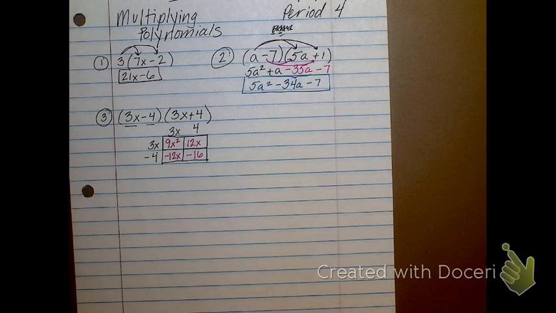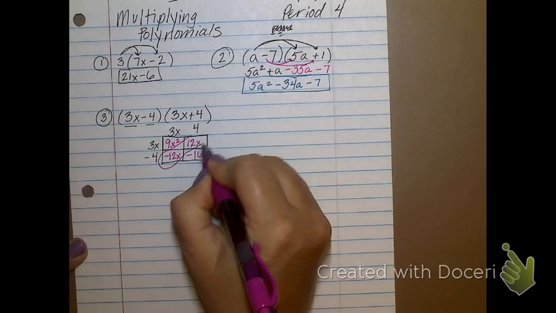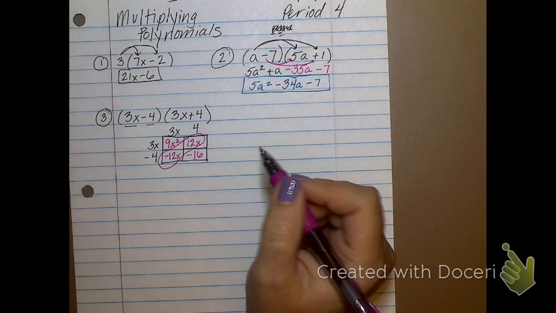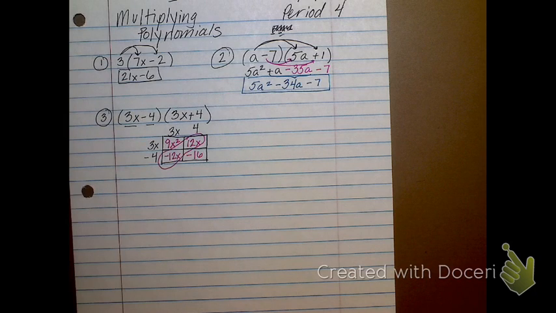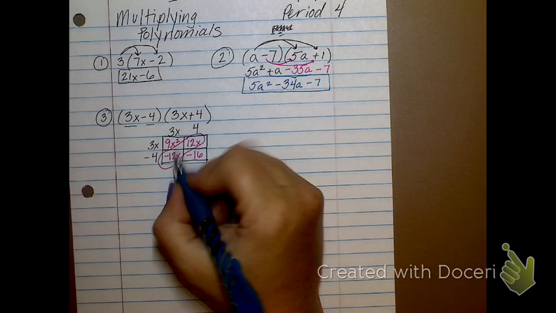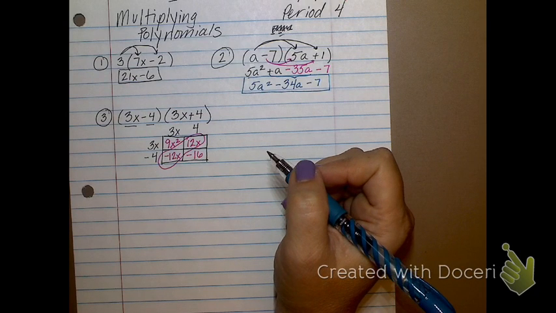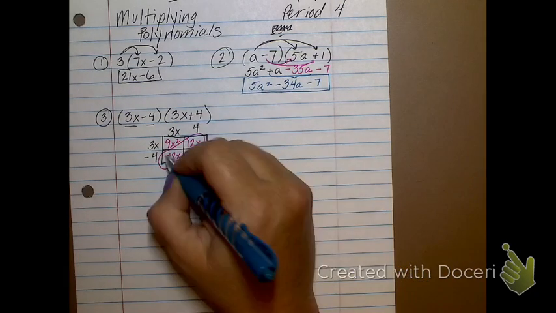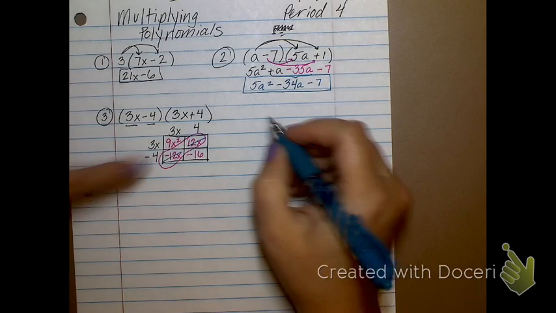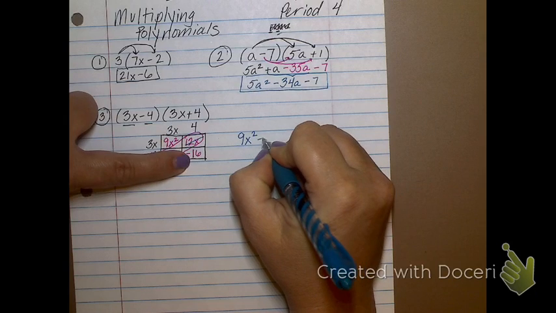Now, a lot of people like the box method because when you use the box method, your like terms end up being diagonal from each other, so it's easier to find them and combine them. What do you notice about the like terms in this problem? Negative 12x and positive 12x, isn't that like number 1 on the homework last night? Yeah. Right? Negative 12 and positive 12 is 0. So my answer is 9x squared minus 16.